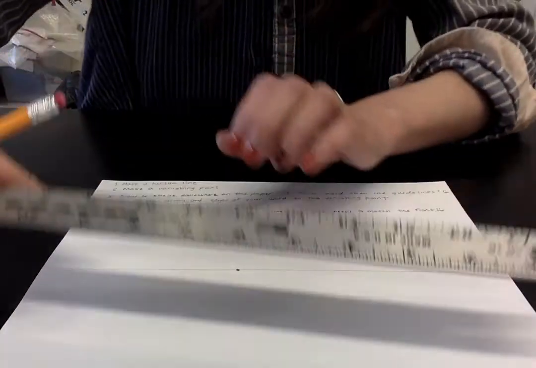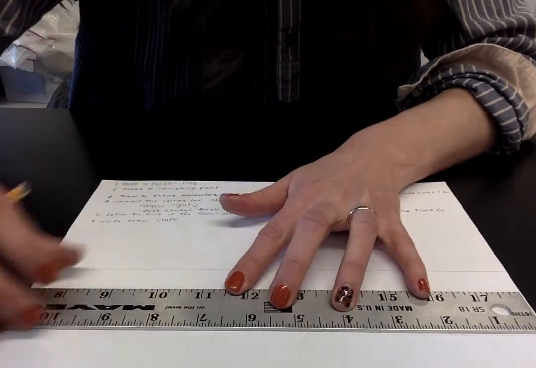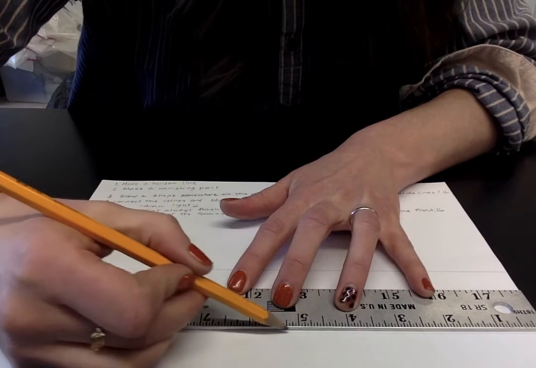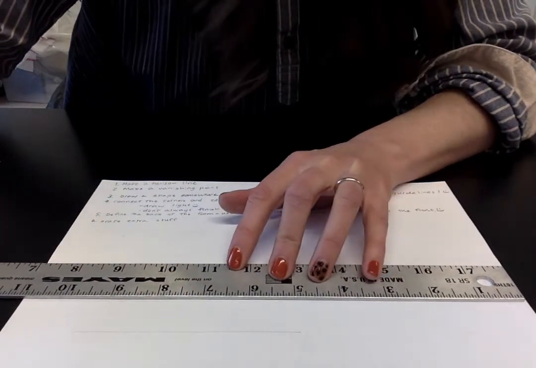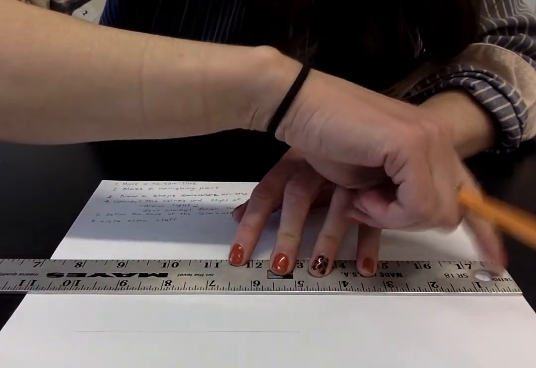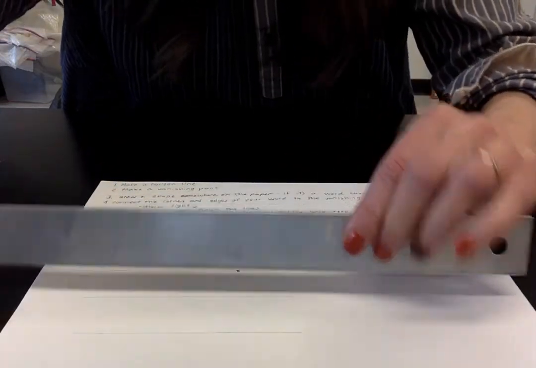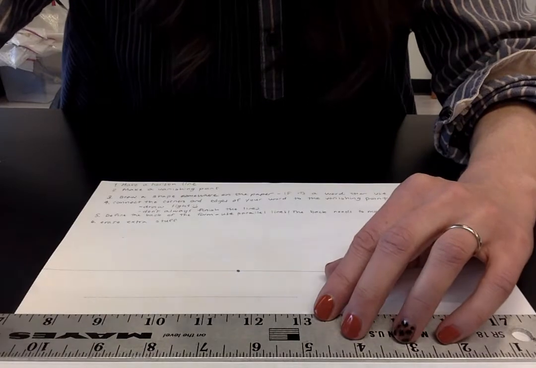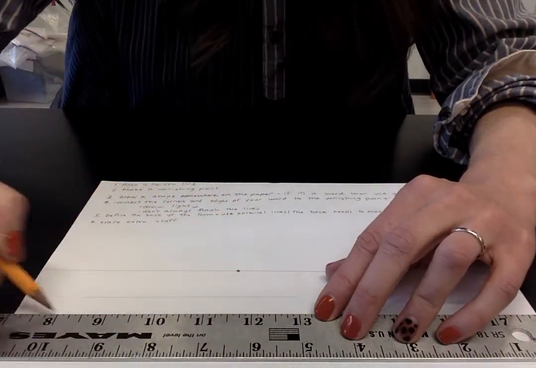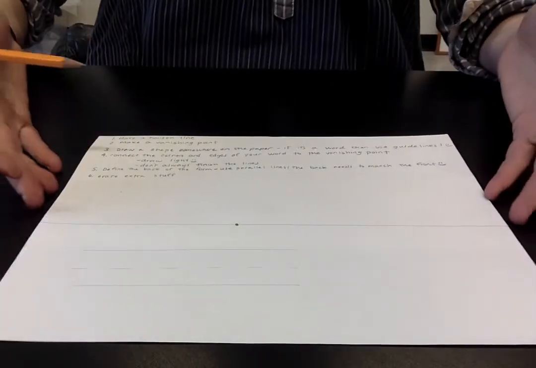So what I'm going to do is use my ruler and draw a really light guideline, making sure this is lined up here, really light guideline, and then a dotted guideline. Dot, dot, dot, dot, dot, dot. Okay, so I drew super light here, and then I am going to write my word within this.